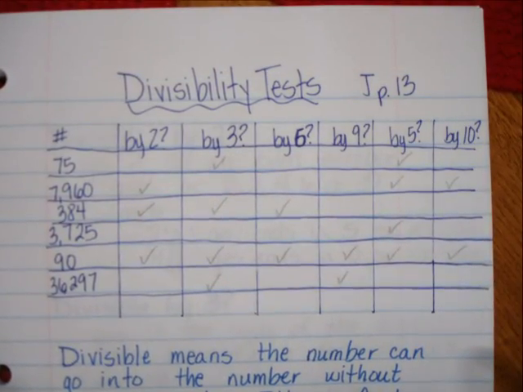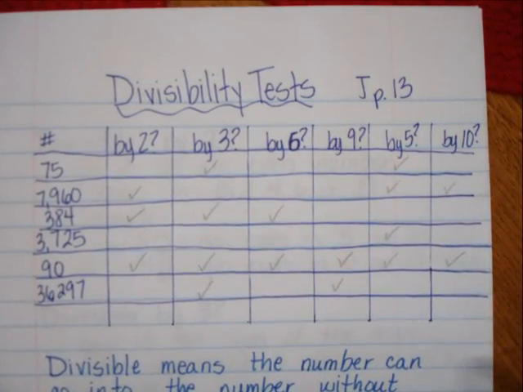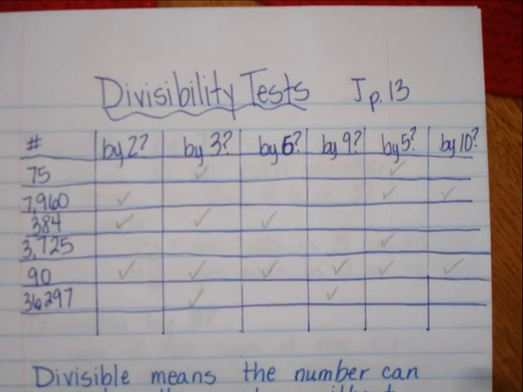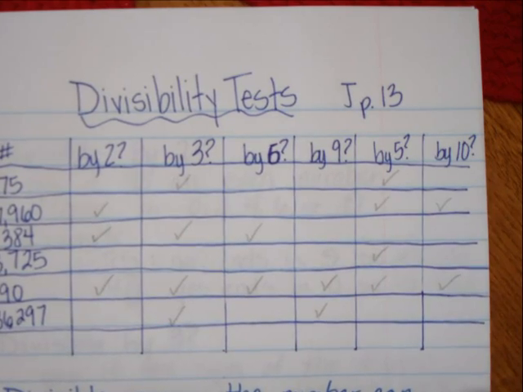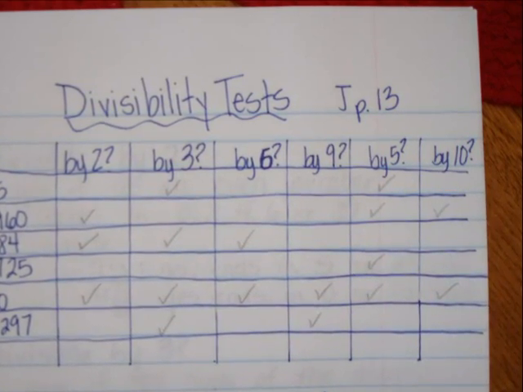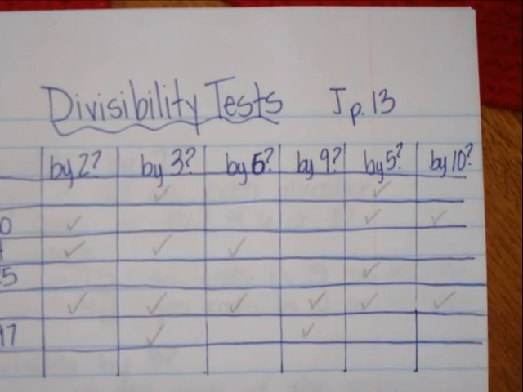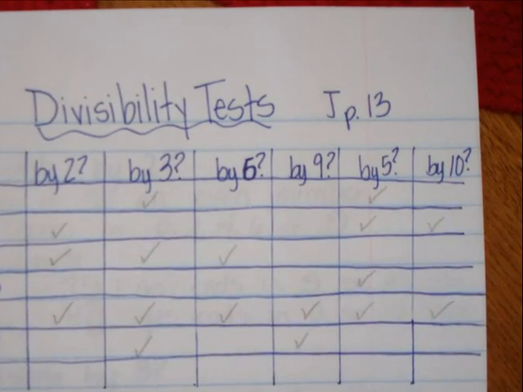As I mentioned earlier, the divisibility tests are on journal page 13 of your child's journal. The answers for this page are also provided right here. If you need further assistance with the divisibility tests, please email me.